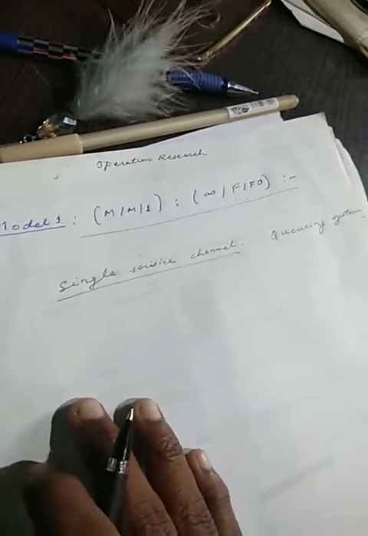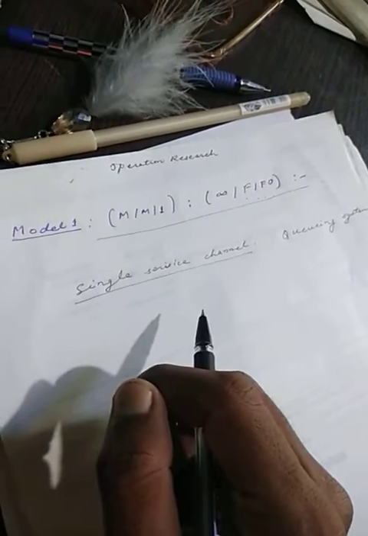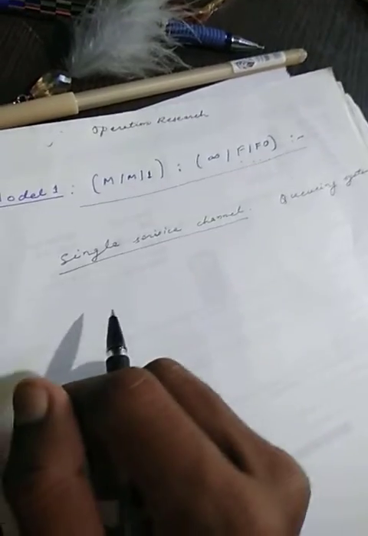Okay, and exponential service, and there is no limit on the system capacity while the customers are served on first in and first out basis.